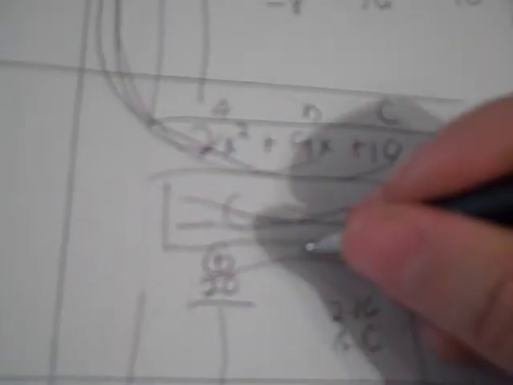So A times C, 2 times 10 is 20 positive. Sum of 9. 1 and 20, nope. 2 and 10, nope. 3 is a decimal. 4 and 5, yup. And the 9's plus, they have to come out to positive 9, so they'd both be positive. Okay, A here is looking like 2x squared. So A is not a 1.